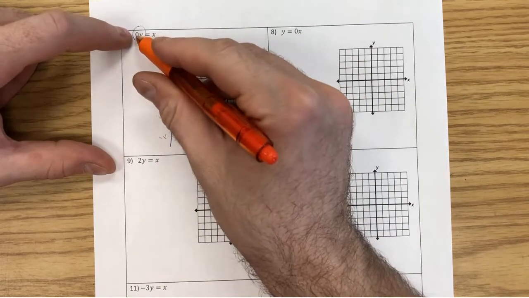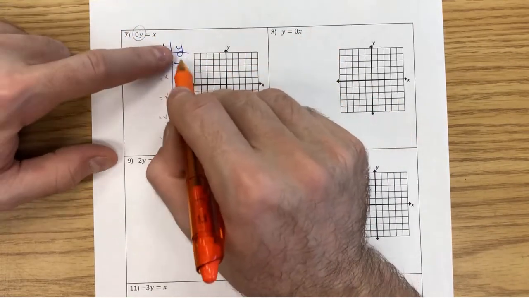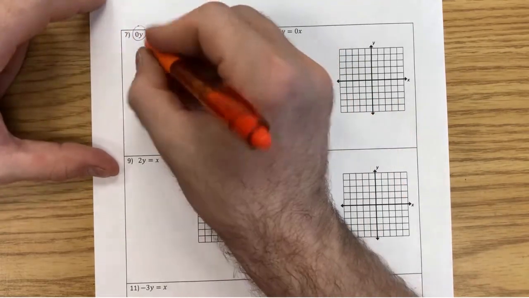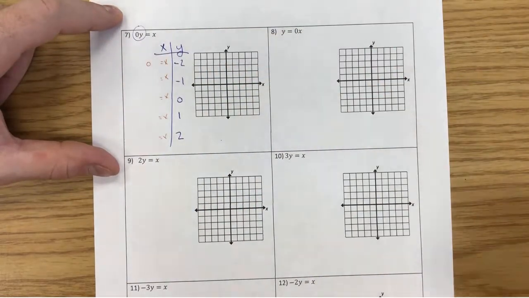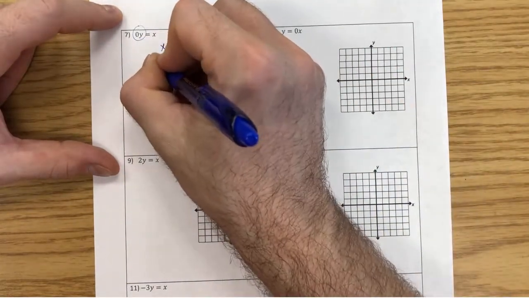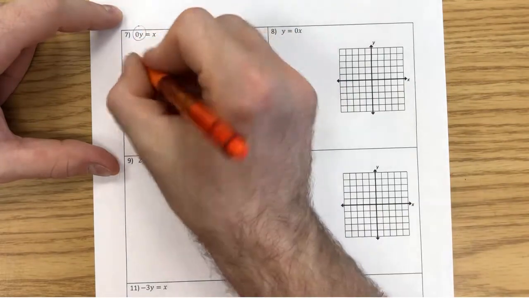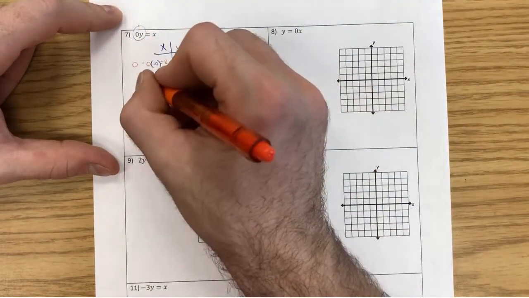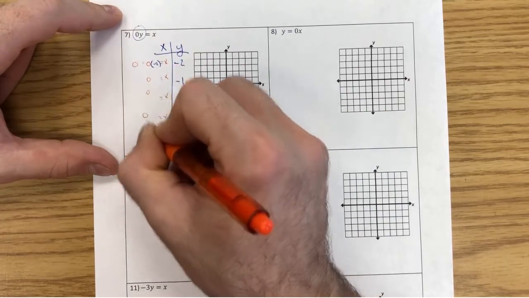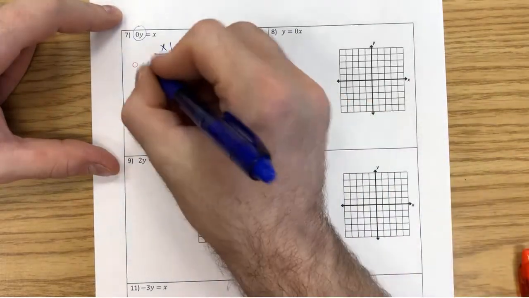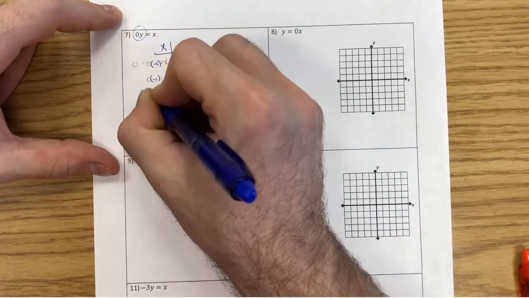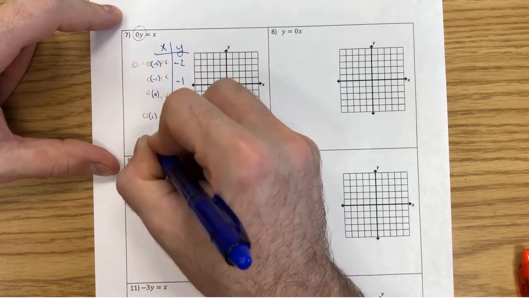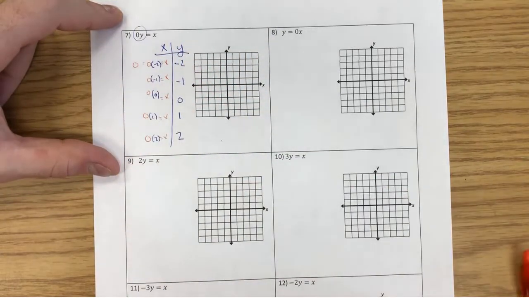x equals 0 times y, so 0 times a y value of -2. 0 times anything is just 0. In this case, 0 times -2, 0 times -1, 0 times 0, 0 times 1, 0 times 2.